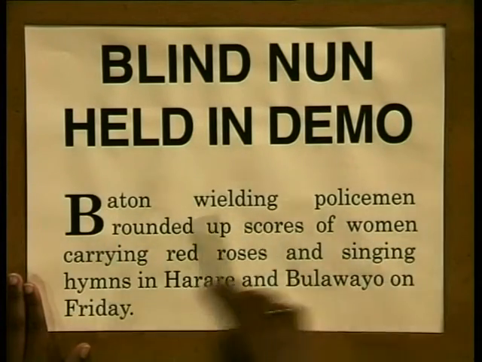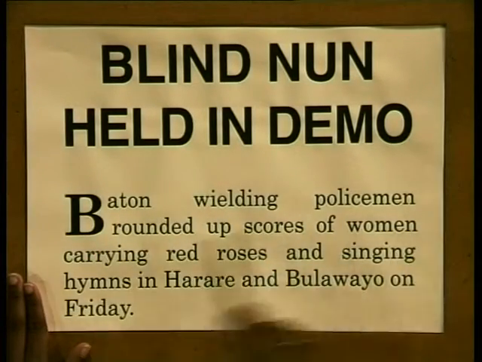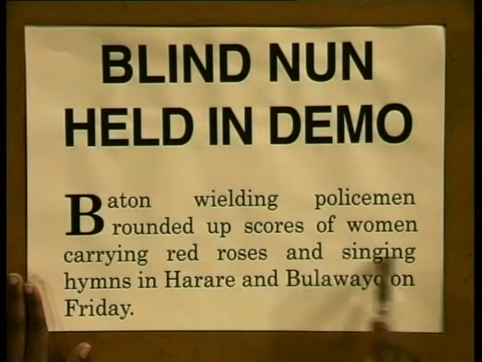Baton-wielding policemen rounded up scores of women carrying red roses and singing hymns. We've already talked about the baton-wielding policemen, but now let's look at how they are contrasted with the demonstrators. The police are armed, and by saying that they are wielding their batons, it sounds as if they're actually hitting the demonstrators rather than just carrying their weapons.